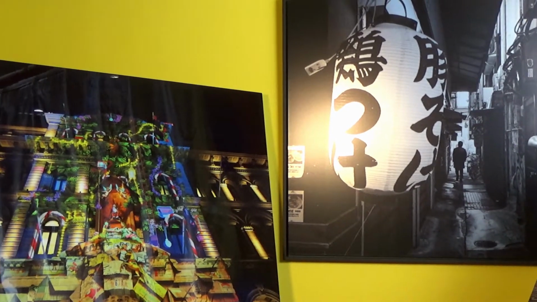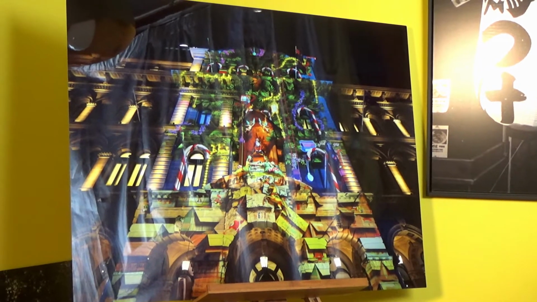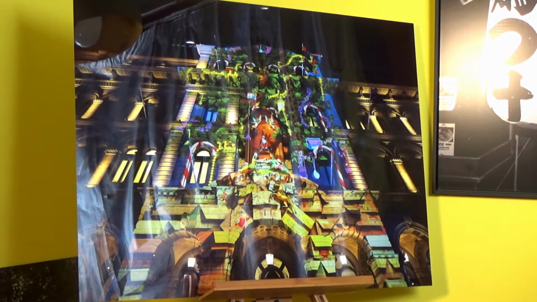And here is print number three, also 48 inches, 120 centimeters across, a night shot of the side of a building, with, obviously, some lights on the side of this building. I'm going to also zoom in for you to see the details of this print.